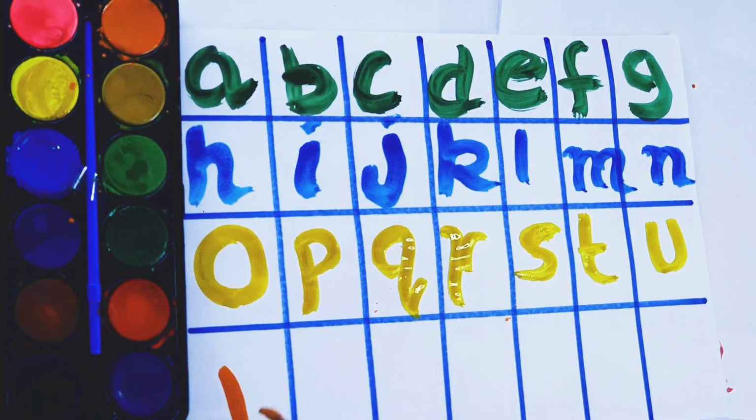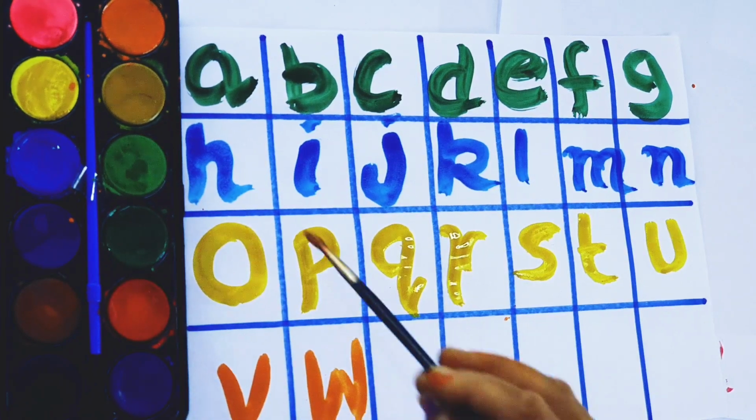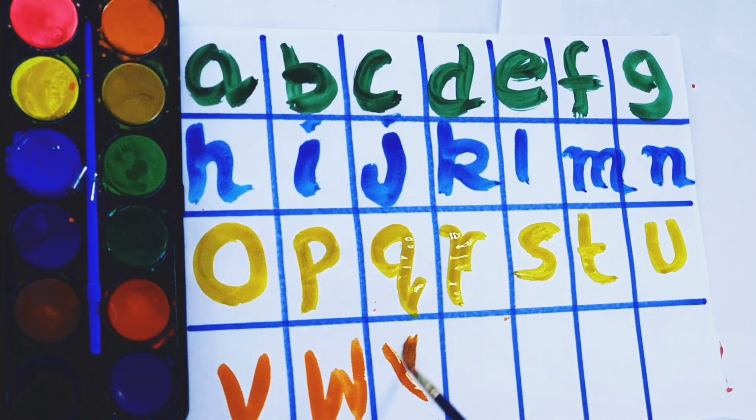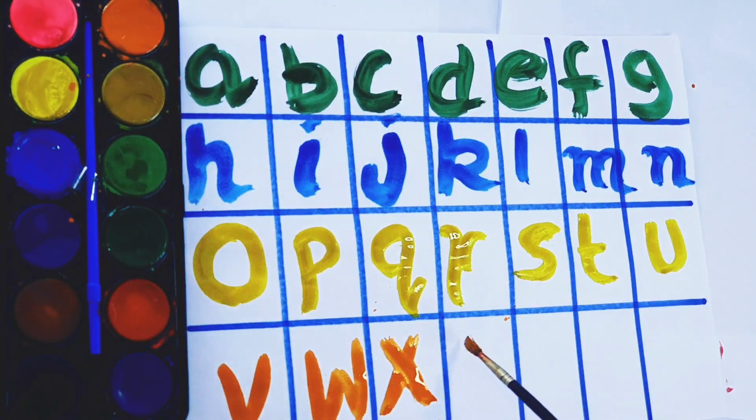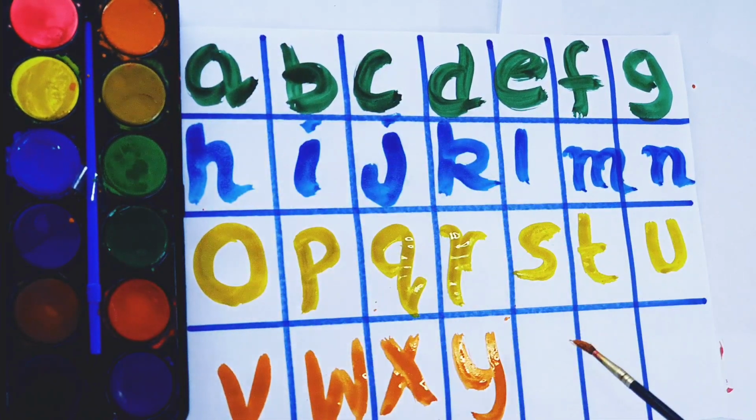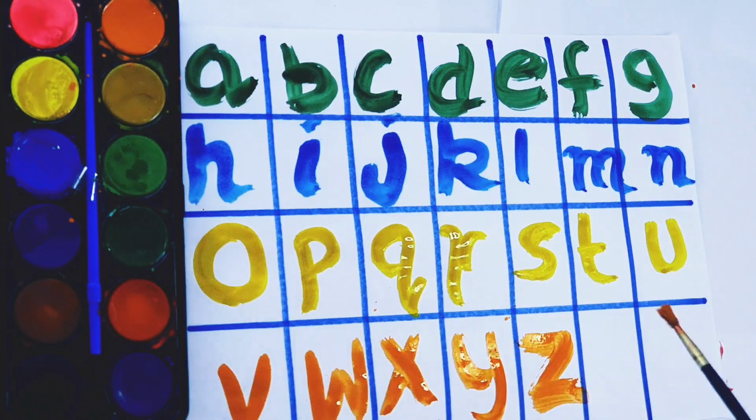Orange color. V for village. W for water. X for xylophone. Y for yak. Z for zebra.